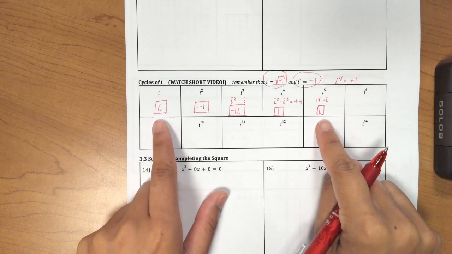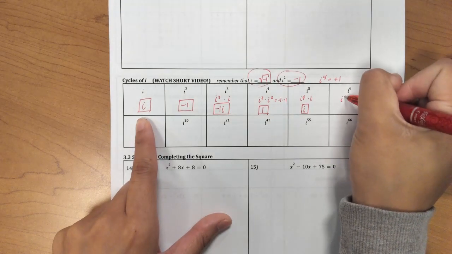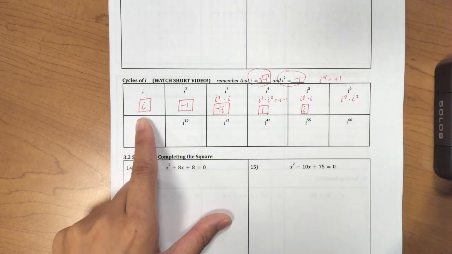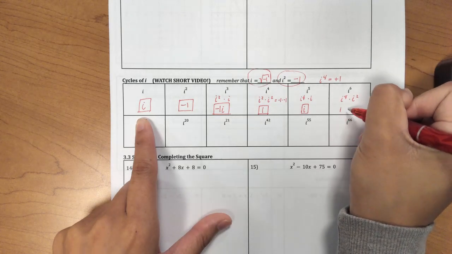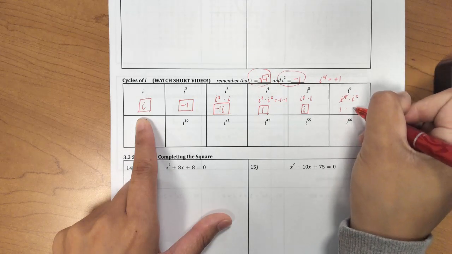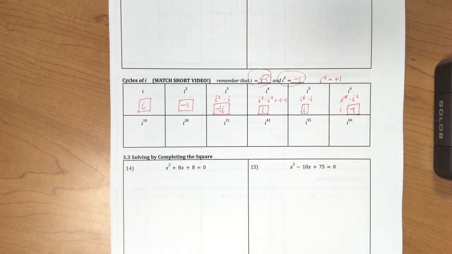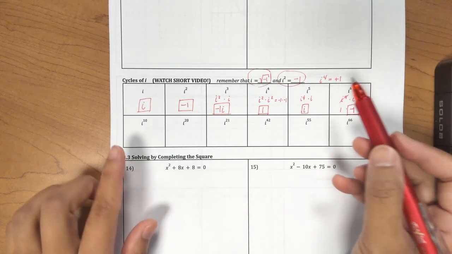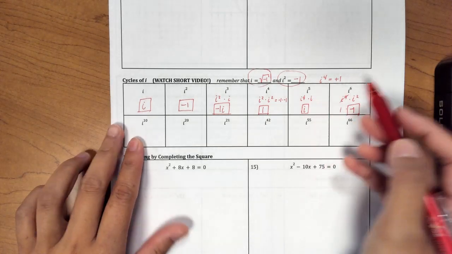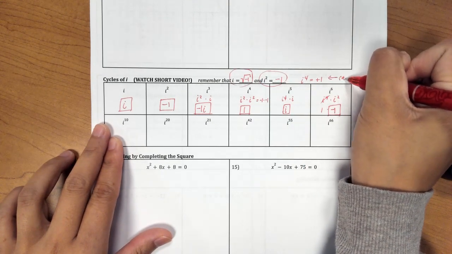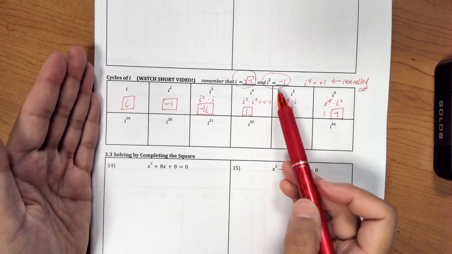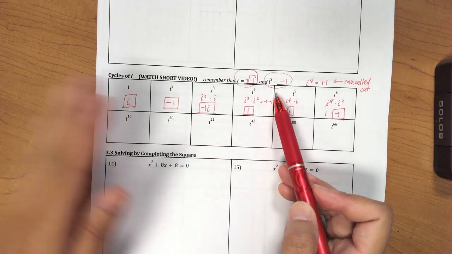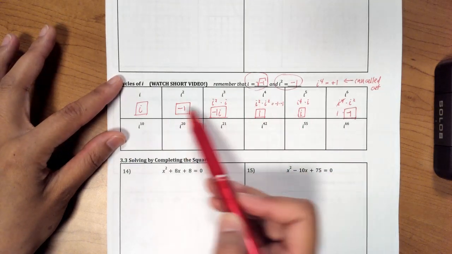Do you see how now it starts to cycle? Because i to the sixth is i to the fourth times i squared. So now we have 1, which is not important, and then this is just i squared, which is -1. And so if you break things down into multiples of 4, these cancel. This is basically canceled out. Then all you need to remember are i squared, i cubed, and i to the fourth power. These are the only 4 that you need to know.